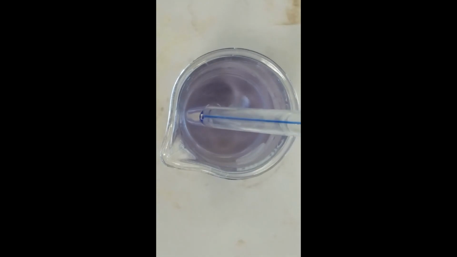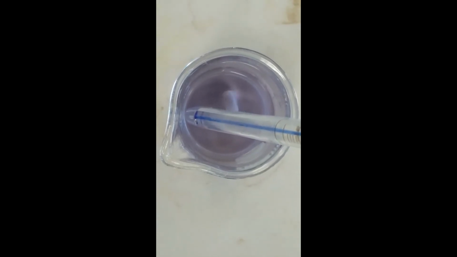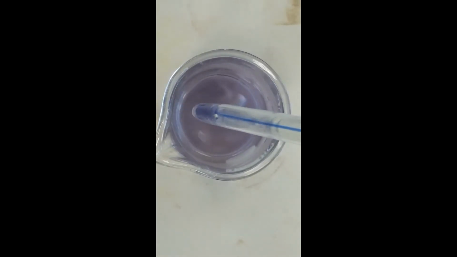Temperature of this solution is 20.5 degrees Celsius.